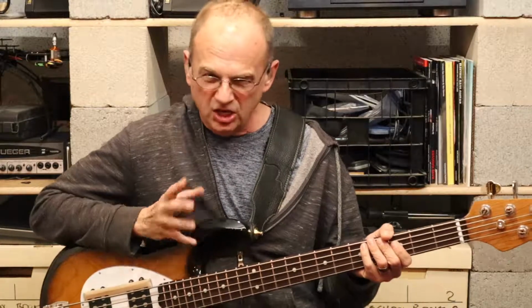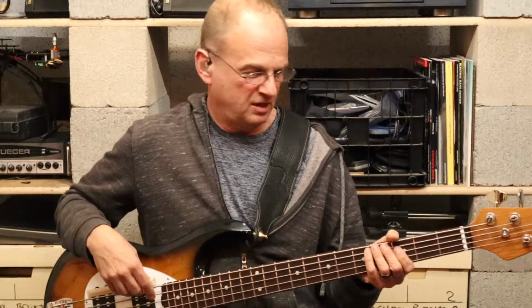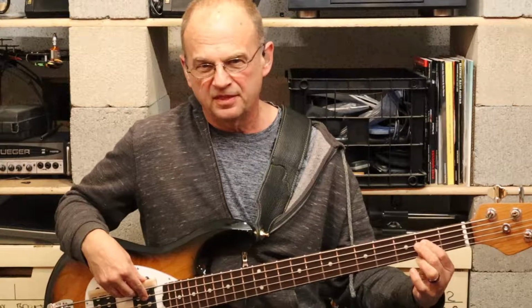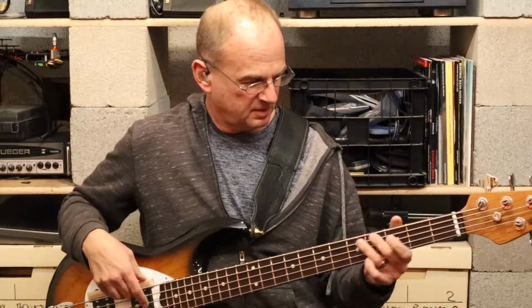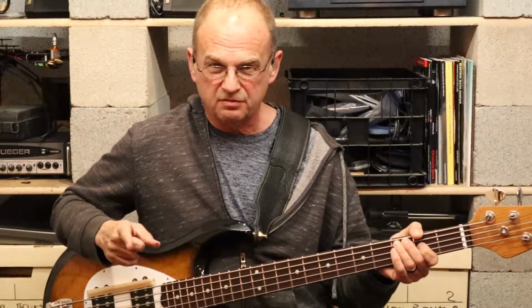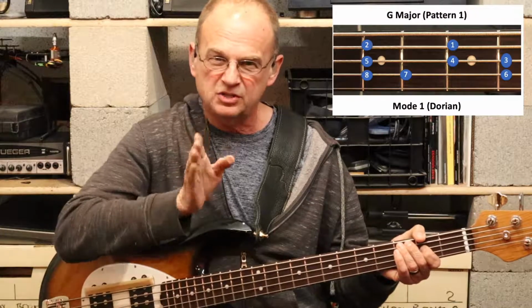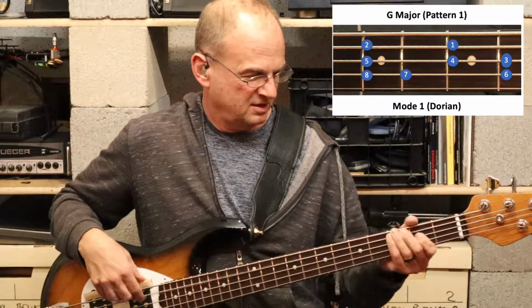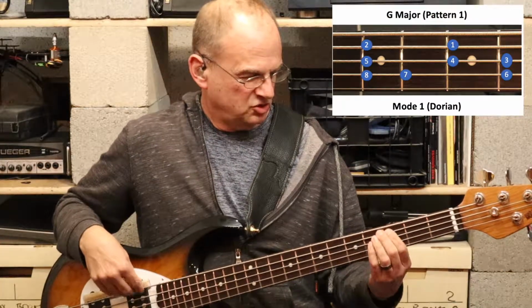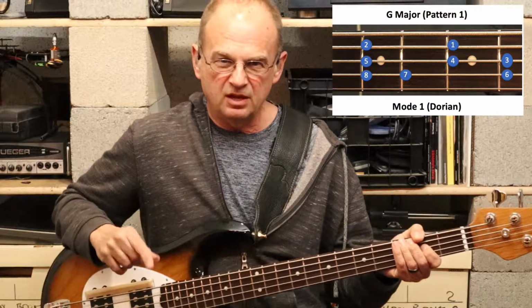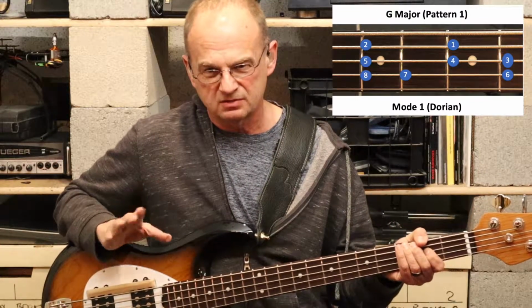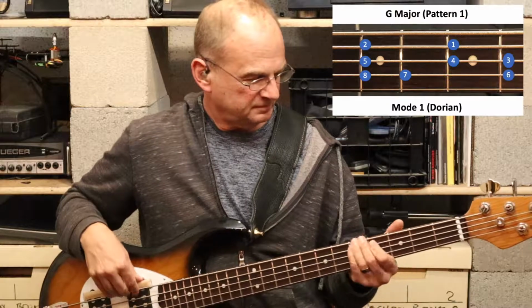Another one that really colors what's going on is the 3, the 3rd note. That's a major 3. When I say major, it's the 3 that you see in the major scale. G, A, B. In the key of G, B is natural, right?